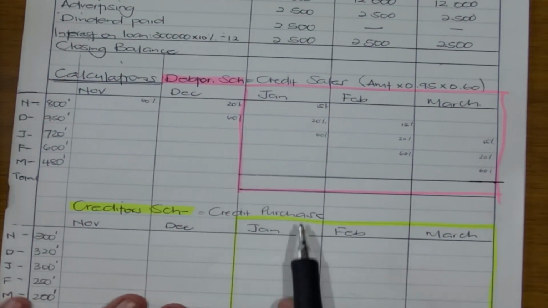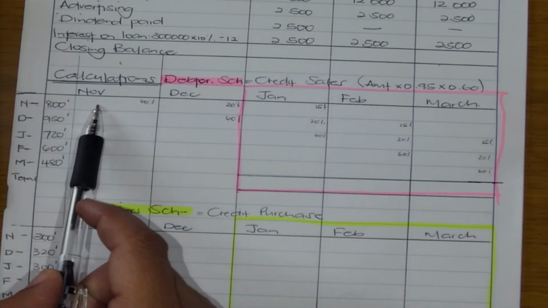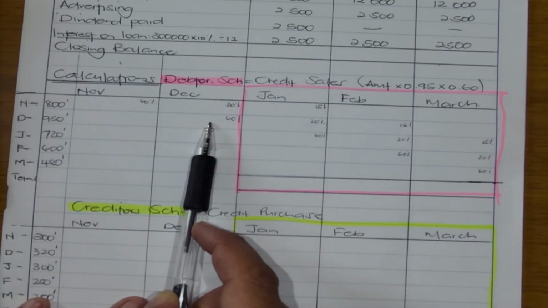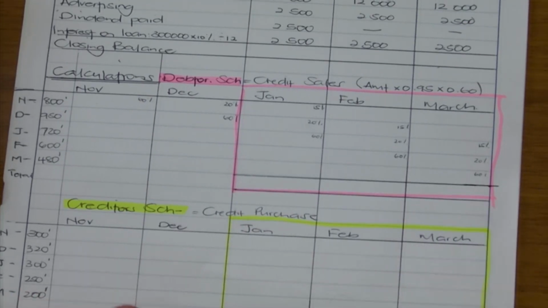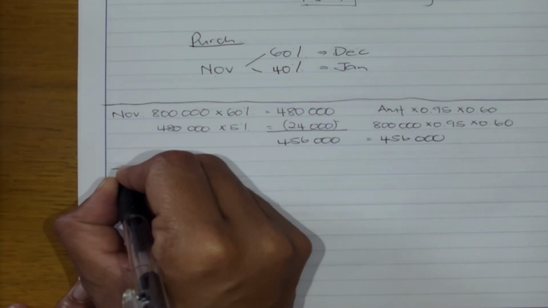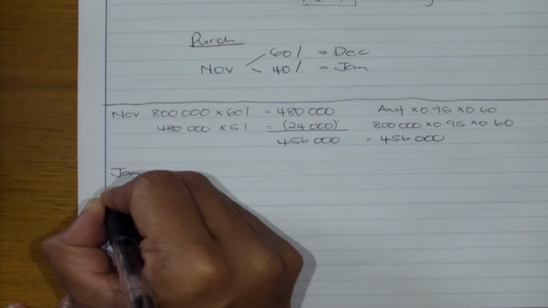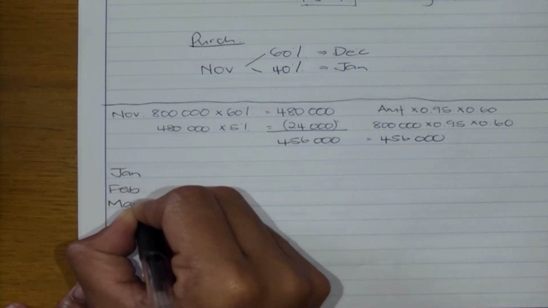Now, remember, we're only interested in these 3 months. So I don't have to do November's, I don't have to do December's, so I'm only going to do January's calculation, February's calculation, and March's calculation. Now, please show your calculations and name them clearly so that we can give you the marks for the calculation.